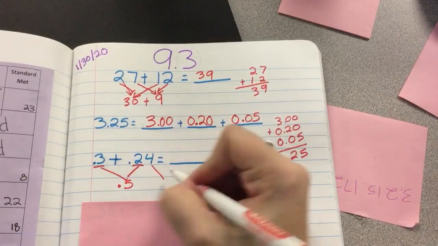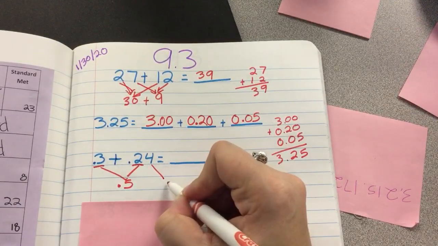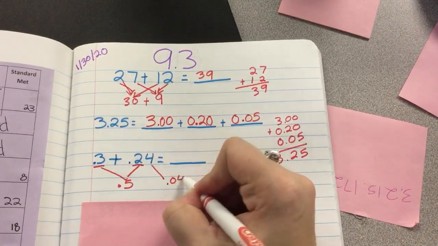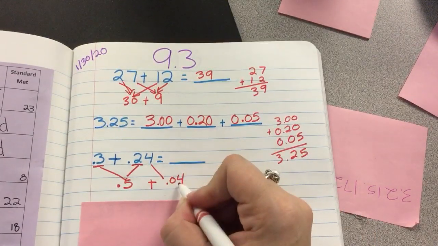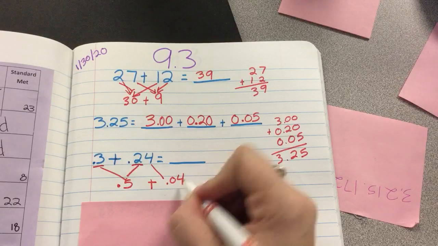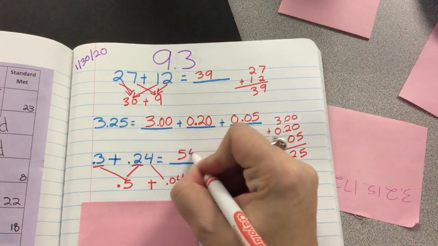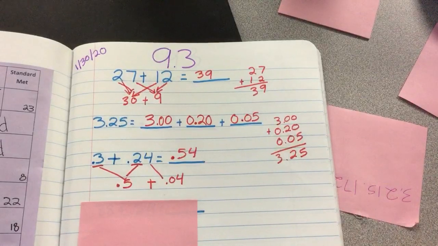And then we have 4 hundredths. So 5 tenths plus 4 hundredths is 54 hundredths. Okay.